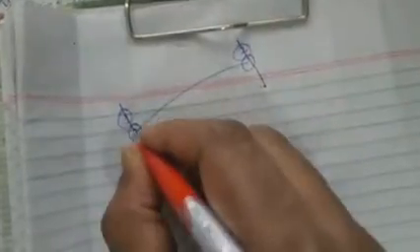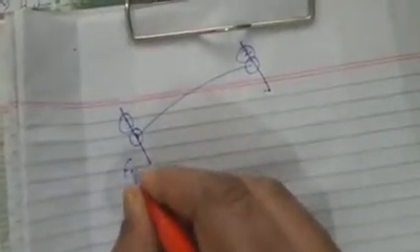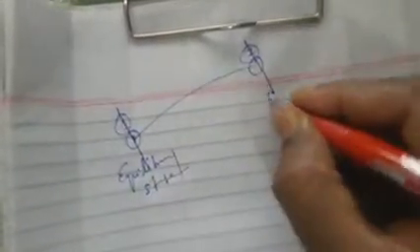On next page, I have taken one process in which the initial state is represented by 1, final state by 2, and both these states are equilibrium states.